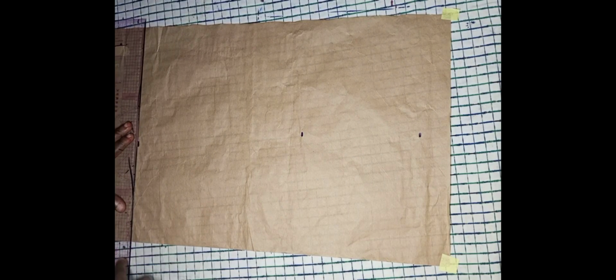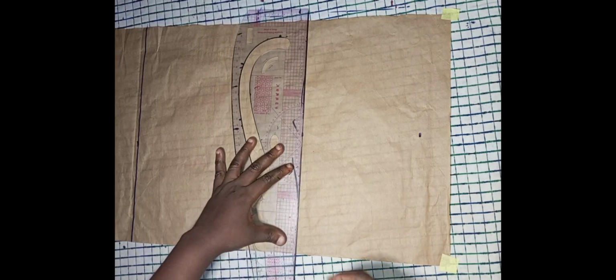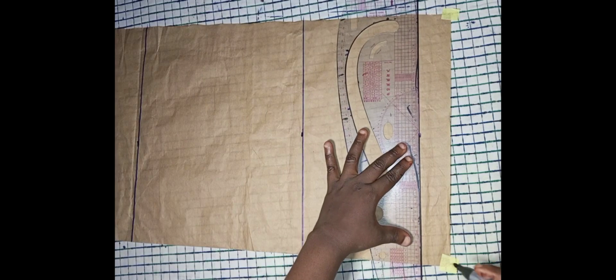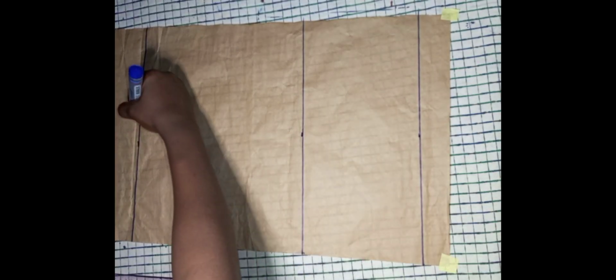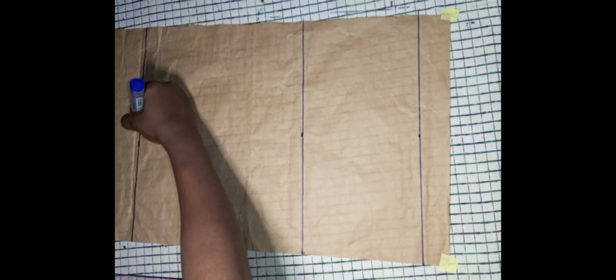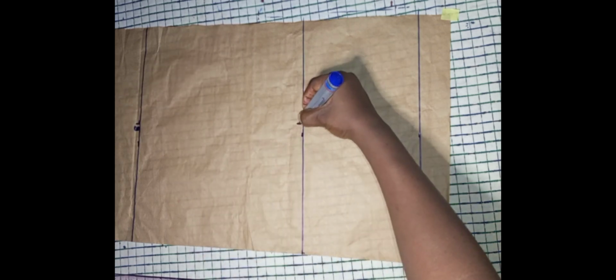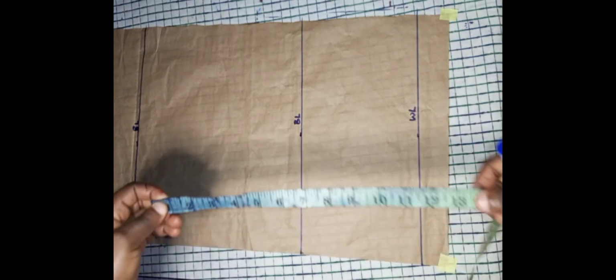Now I'm going to use my ruler to rule a straight line on each point I marked out. Please take note that this should be folded into two before drafting. So now let's continue. After doing this, I'm going to label this first line as my shoulder line, the second line as my bust line, the third line as my waist line.